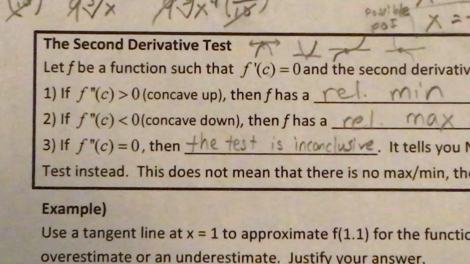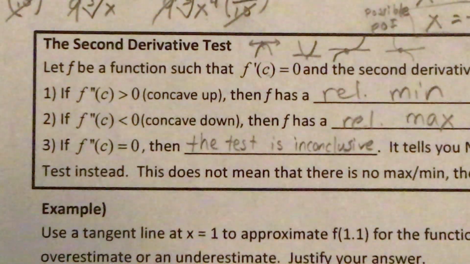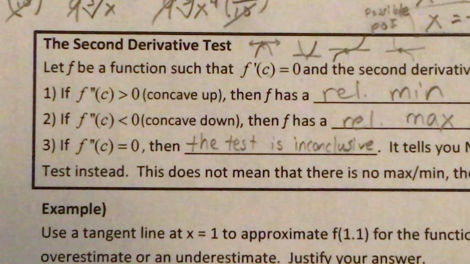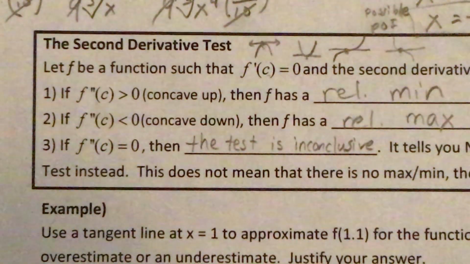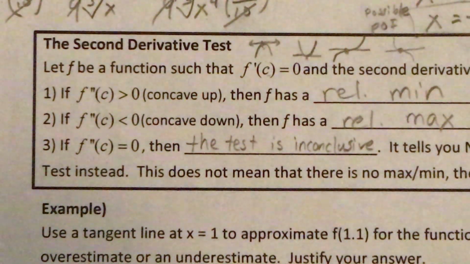So you cannot use this test. You have to use the first derivative test instead. It does not mean that there's no min or max. The test just does not work for that function. So it's not positive, not negative. We just don't know.